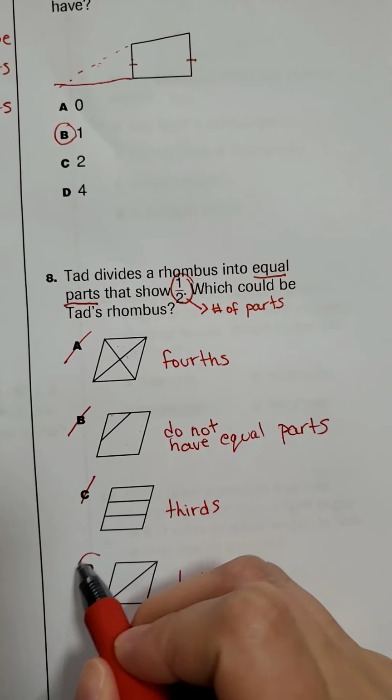24. Josie drew a quadrilateral on grid paper. The quadrilateral has exactly 1 pair of parallel sides. And I know quadrilateral is 4 sides, right? Draw the quadrilateral that could be Josie's on Josie's grid.